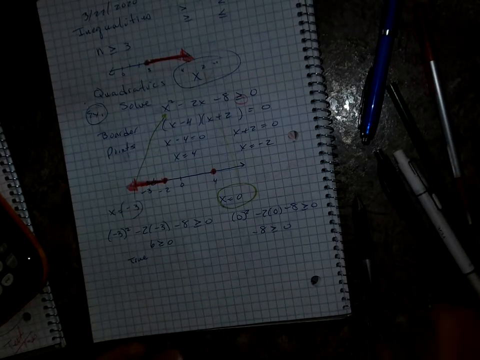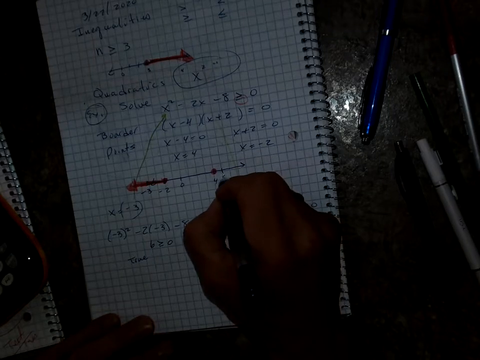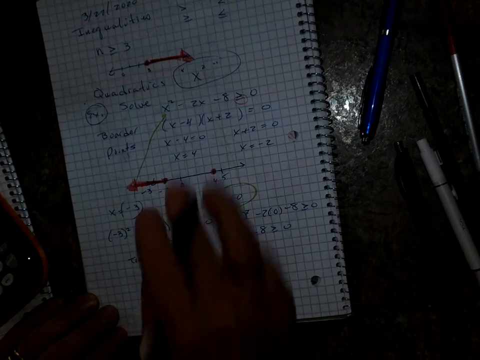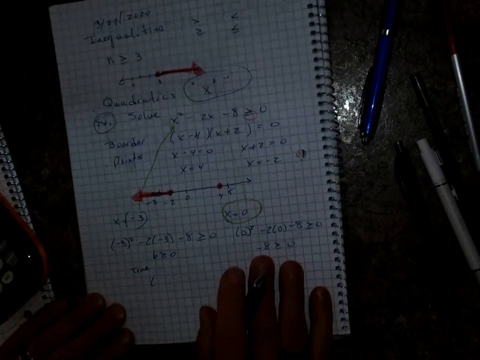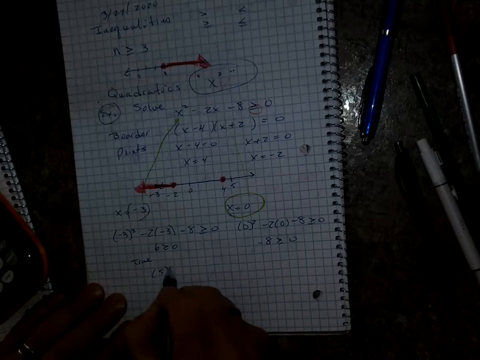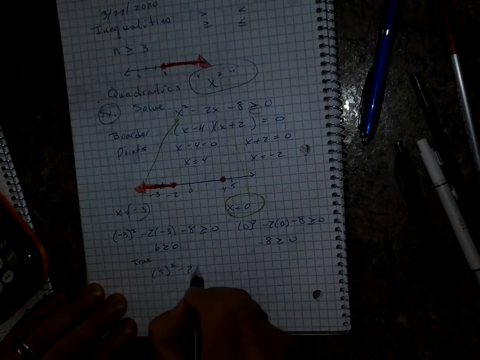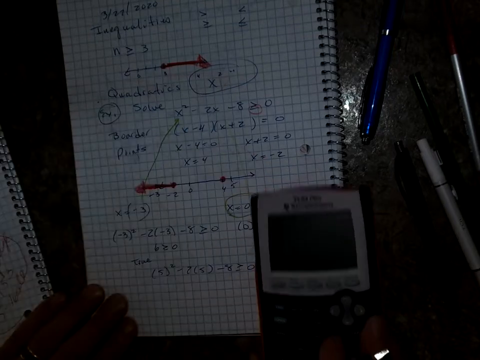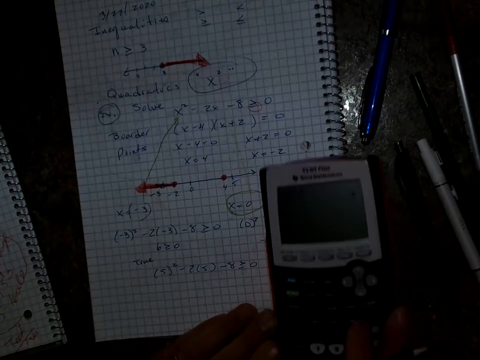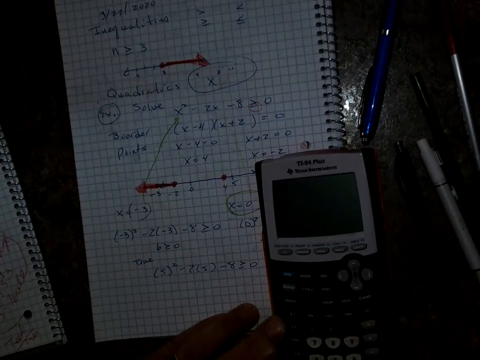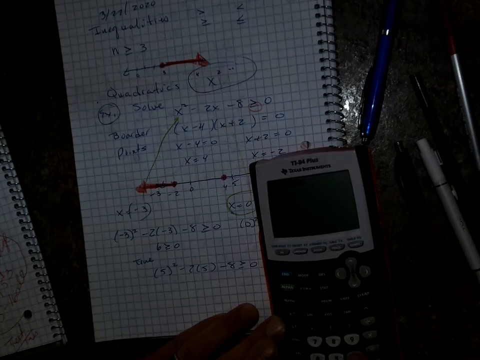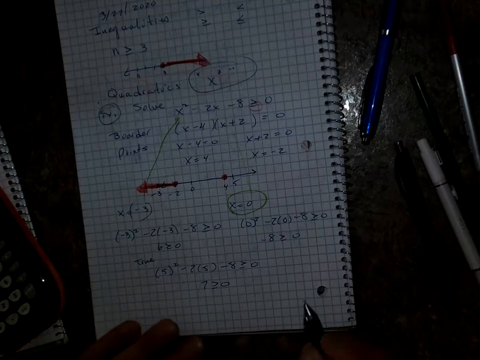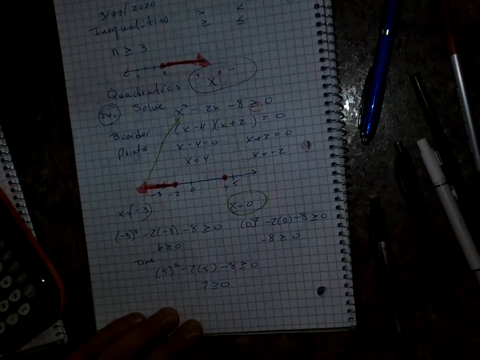So let's try the next region. Let's try 5. So I'll plug in 5 into my original: 5 squared minus 2 times 5 minus 8, is that greater than or equal to 0? Again, I'll just use my calculator. Calculator does it so nicely for me. It's so easy, so clear. I'm just going to go, 25 minus 10 minus 8 gives me 7. Is 7 greater than or equal to 0? Yes, that's true. So I want to shade 5 and everything beyond.